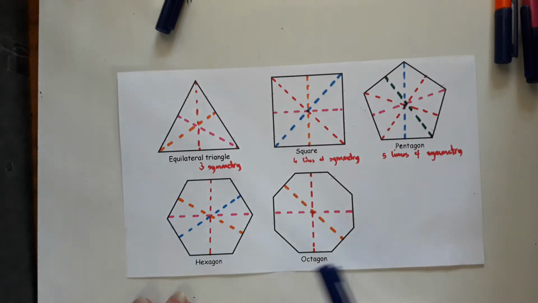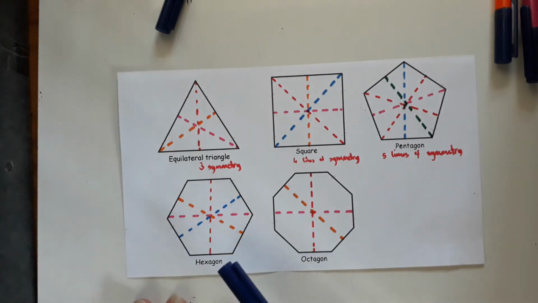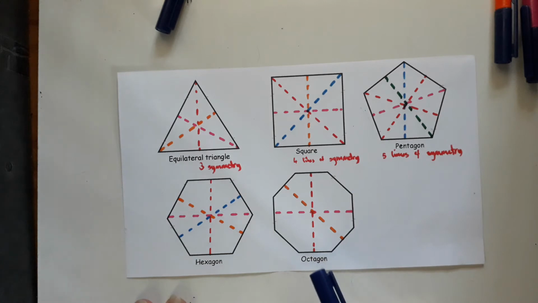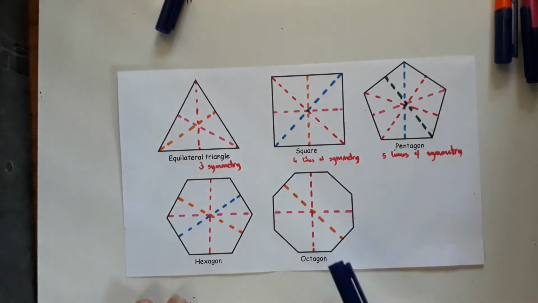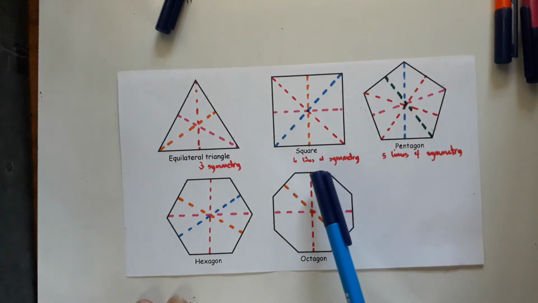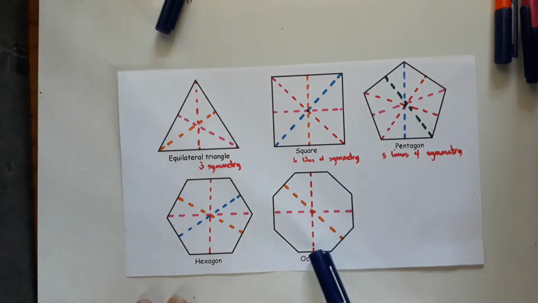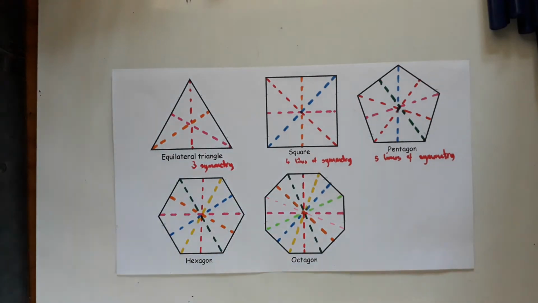I thought I'd just give you a little peek into how I'm getting on. So each of these shapes has a line of symmetry coming off each vertex to the opposite vertex, and each middle of the edge to the middle of the opposite edge. So that's how you get 8 for the octagon, and that's how you get 6 for the hexagon. I'll finish doing them and then let you see.